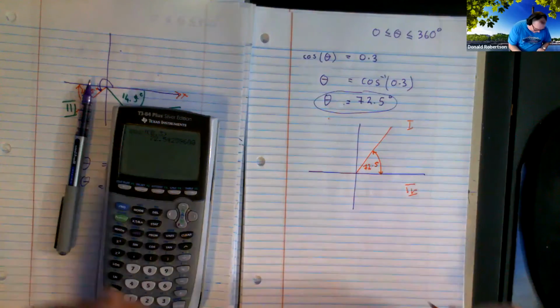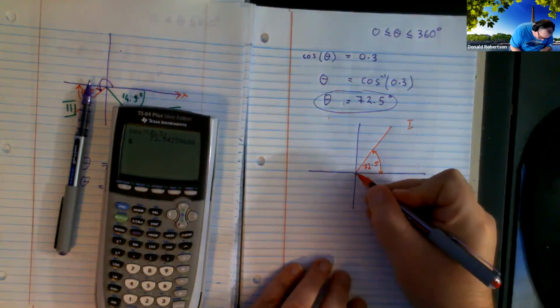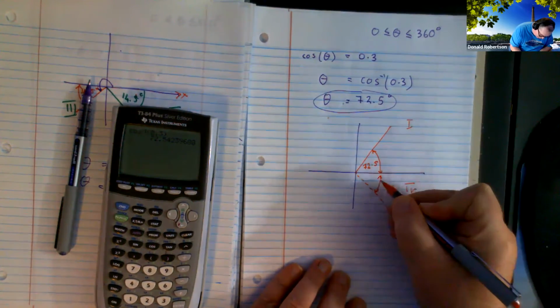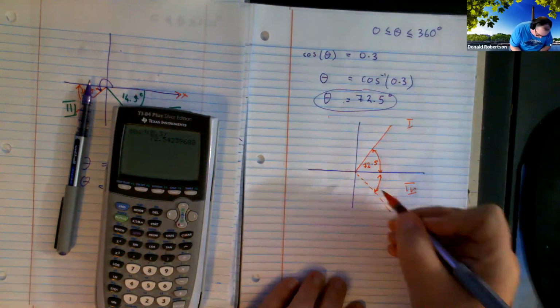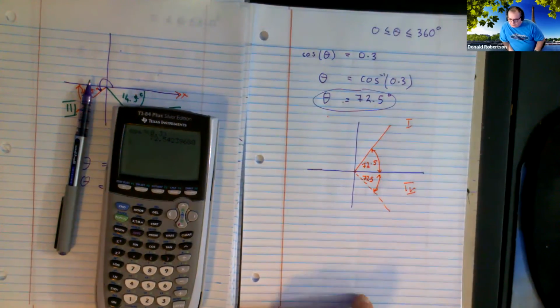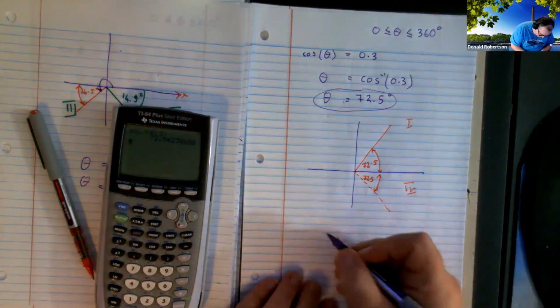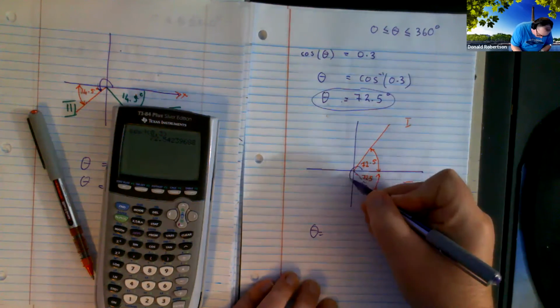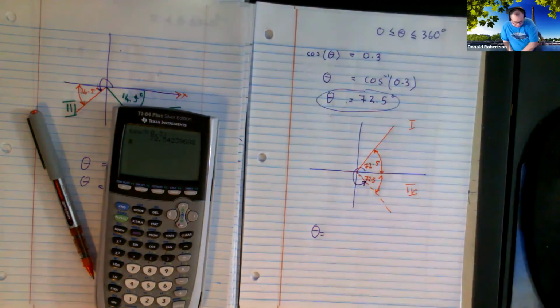Now, maybe a little dotted line will help. By symmetry, don't all the angles make the same size with the x-axis? So won't this one be 72.5 as well? Now you have to figure out what that dotted angle looks like when you measure it the typical way.